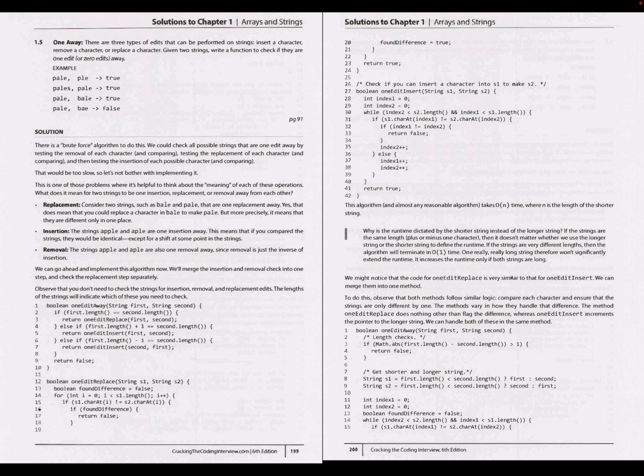This is a brute force to do this, check all possible strings. You could brute force it, so it's not worth it. Two strings, one way, yes, that means they're only different in one place.